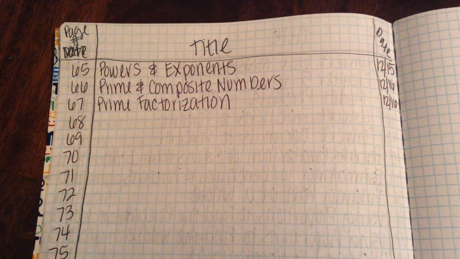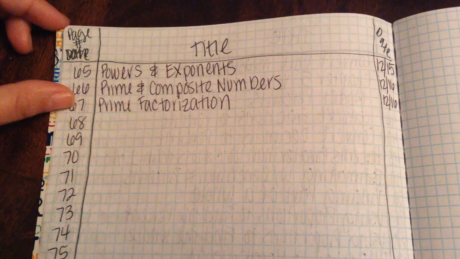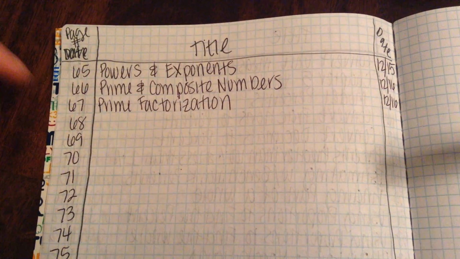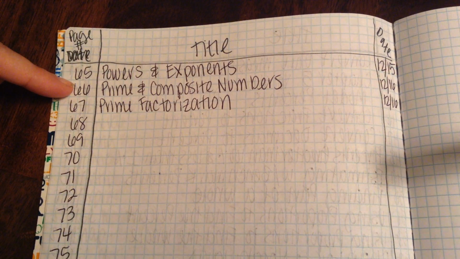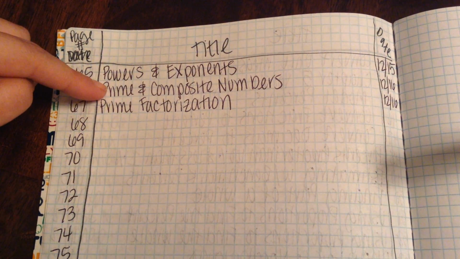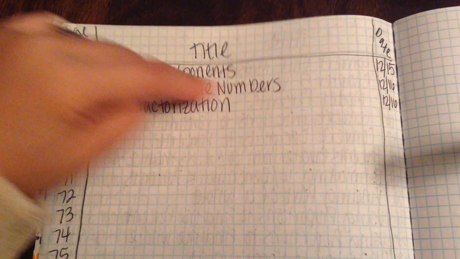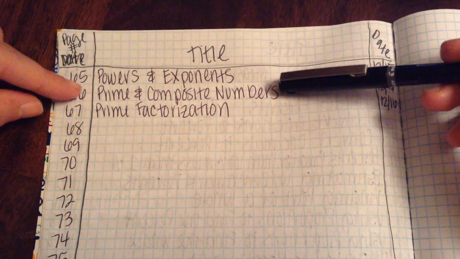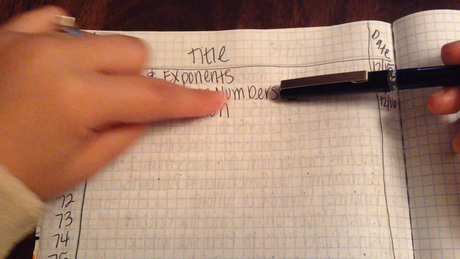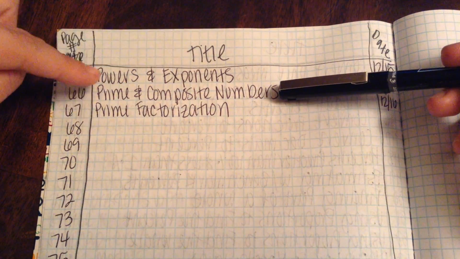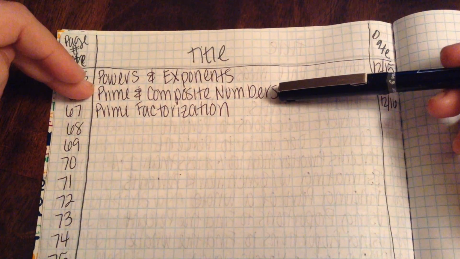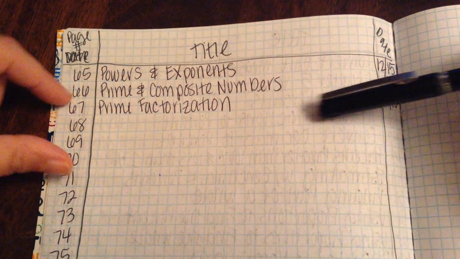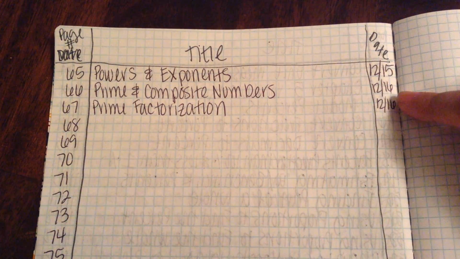Hi guys, so today we're going to be taking notes on page 67 and we're going to be talking about prime factorization. Now I know that on page 66 we're going to be talking about prime and composite numbers, so for now I want you to go ahead and just write it in your table of contents, but we're actually going to skip that page because we're going to be doing an activity in class and we're going to be gluing it in that page. So go ahead and update your table of contents, and both of them are going to be December 16th.